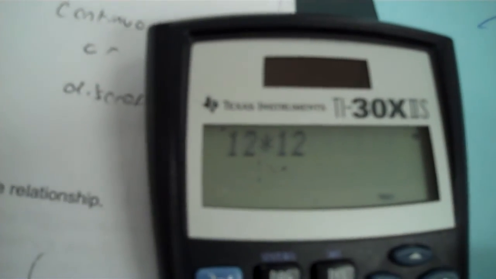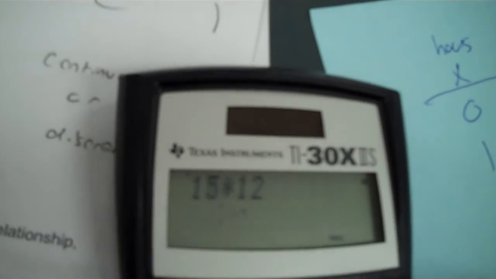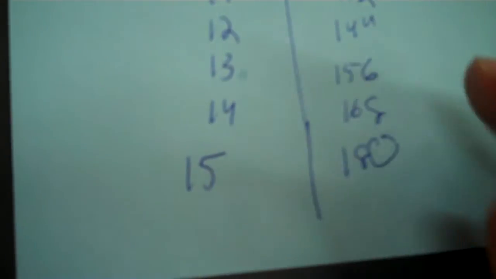Now if you work 12 hours, you make $12 per hour, so that's 12 times 12, 144. 13 times 12 is 156. 168. Now you got to do 15 because you can make it to 15 hours, okay? So you have to calculate the 15. So 180.